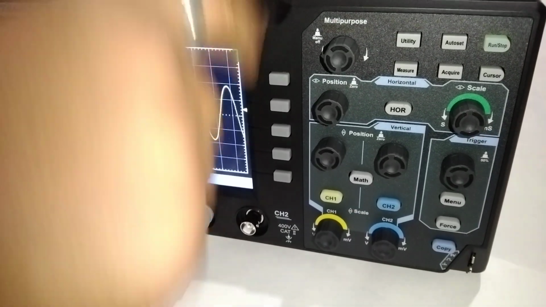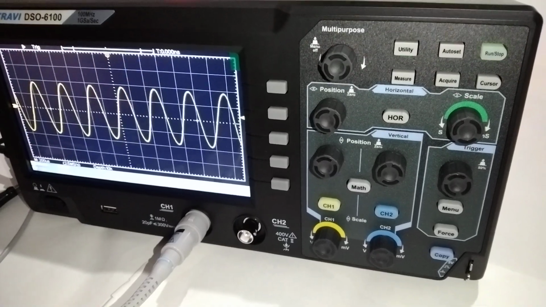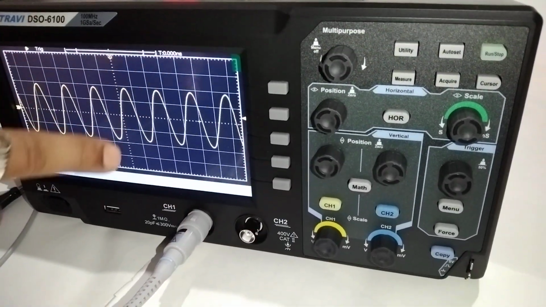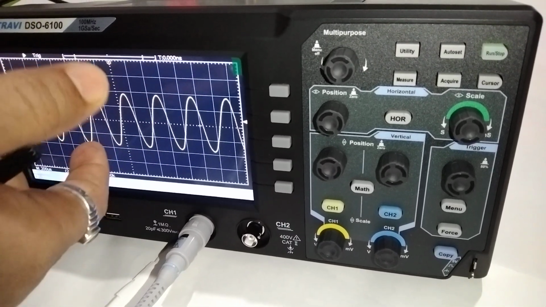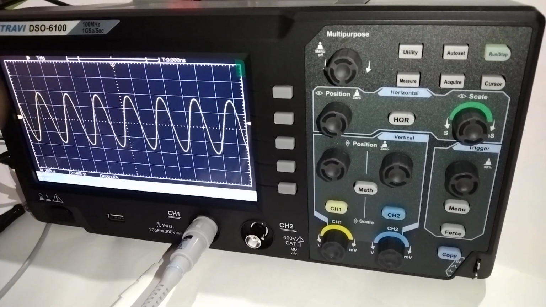So in general, this is the control area, and we are going to use it to manipulate, or analyze, the waveform from the device.